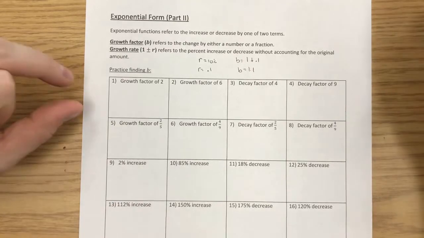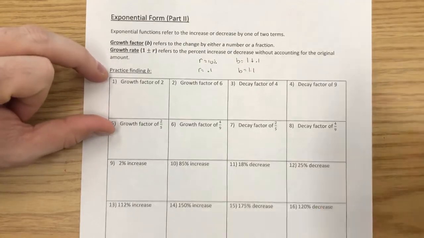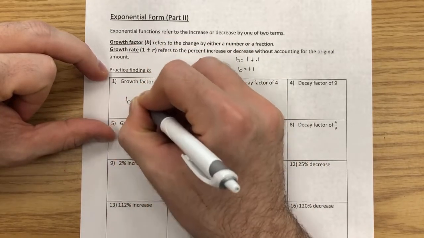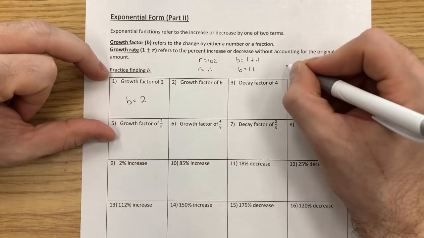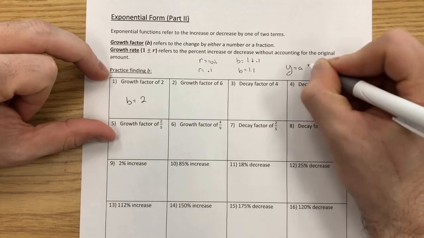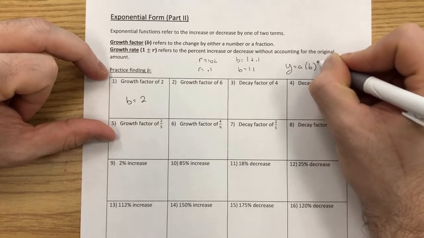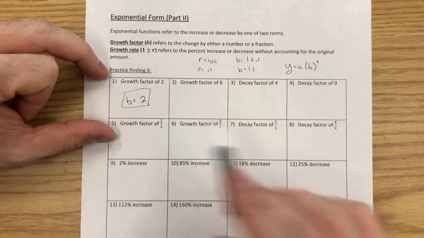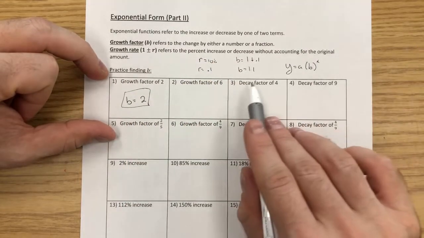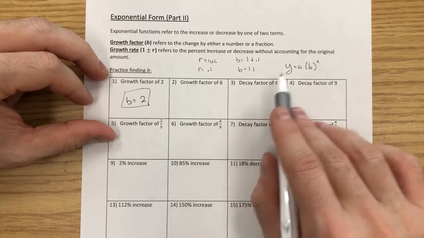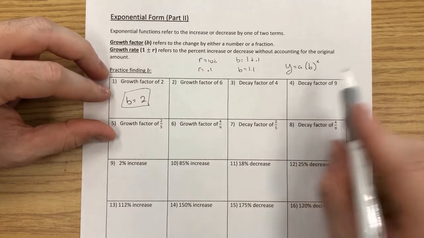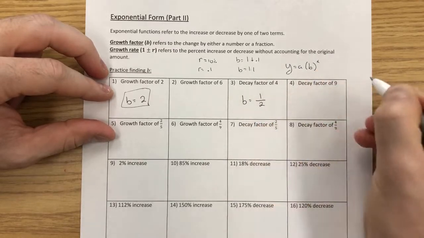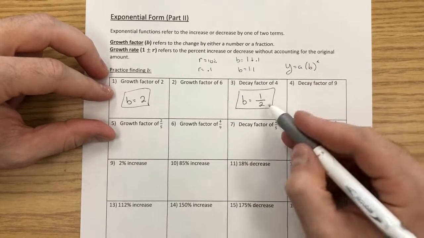So today what we're going to be going over is the growth factor. If I have a growth factor of 2, I know that my B is going to be equal to 2 of the equation y equals A times B to the power of x. My B is 2. That's all that I need to know. I have a growth factor of 2. Now, conversely, if I have a decay factor, what I know is that my graph is going downwards. So I'm not actually multiplying by 2, I'm dividing by 2. So I'm going to put 1 over 2. That tells me I'm dividing by that number.